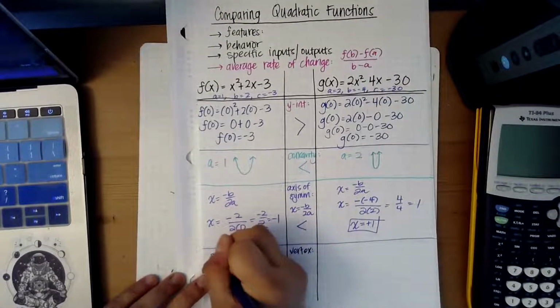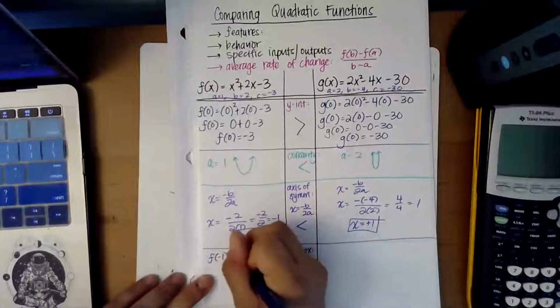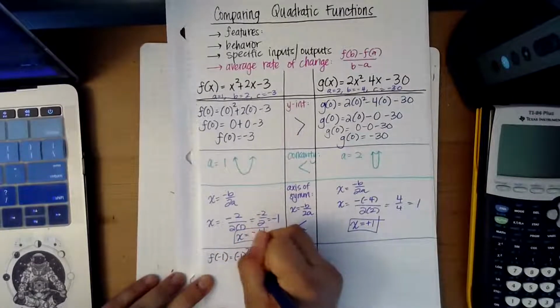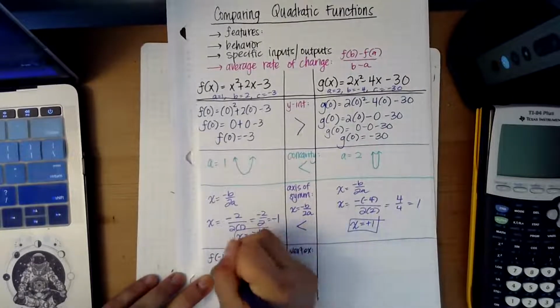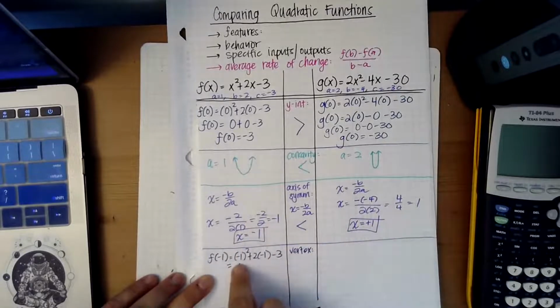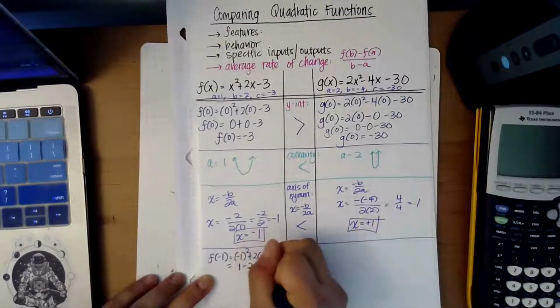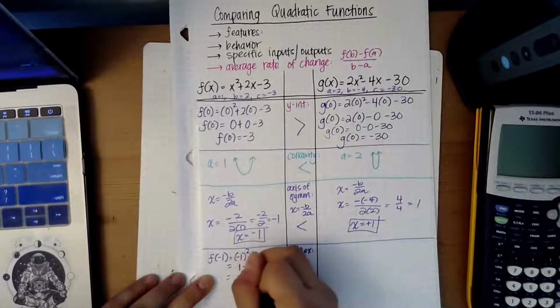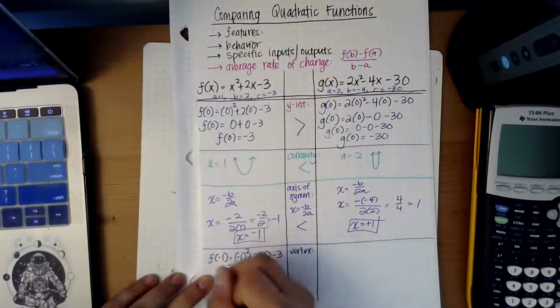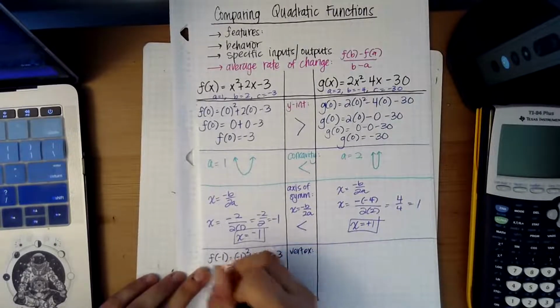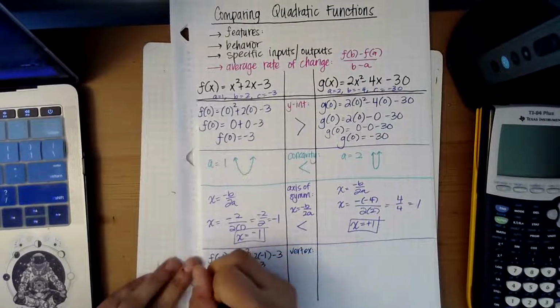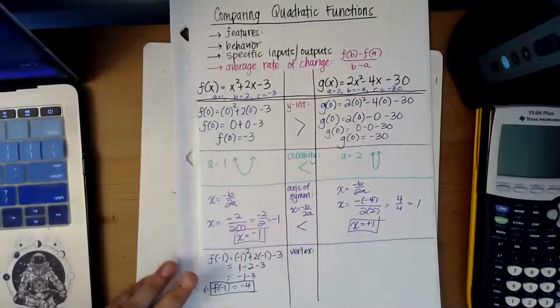So I'm going to look for f of -1, which is going to give me -1 squared plus 2 times -1 minus 3. -1 squared is +1, minus 2, minus 3. This gives me -1 minus 3, which is -4. So this is my vertex right here. f of -1 equals -4.